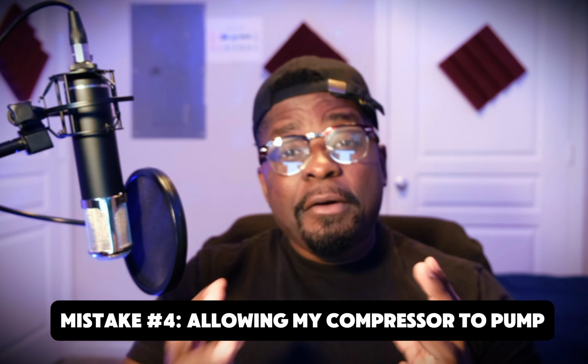Mistake number 4, allowing my compressor to pump. To me, allowing vocals to pump is essentially getting a strange spike in volume from your compressor. This came from me just essentially setting a compressor on a vocal, not really paying attention to the attack and release, setting it, and moving on, not really listening critically to exactly what the compressor was doing.